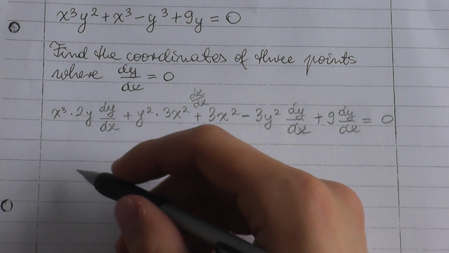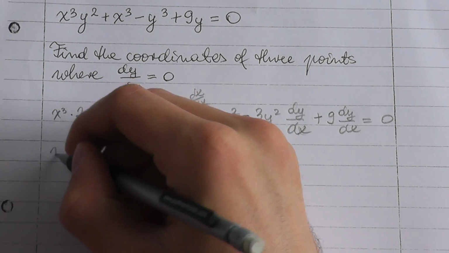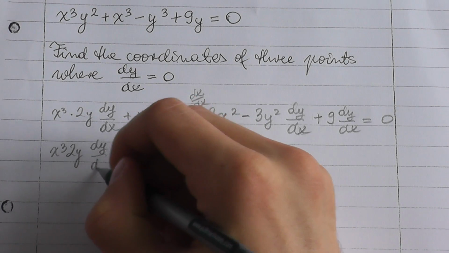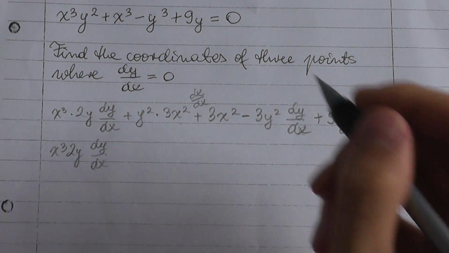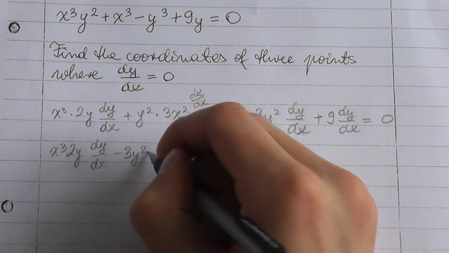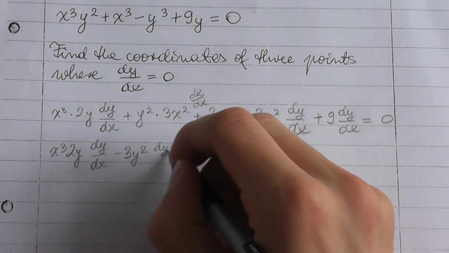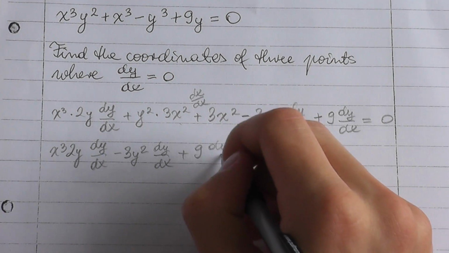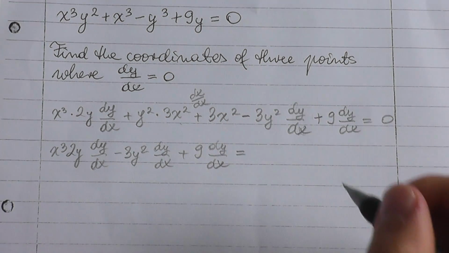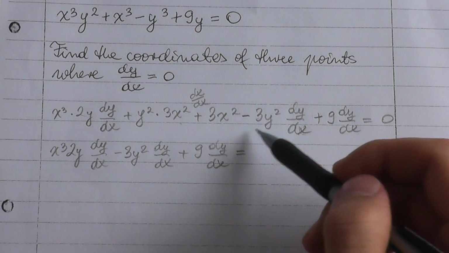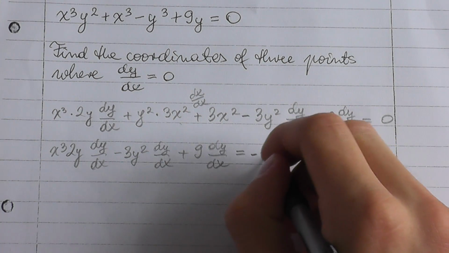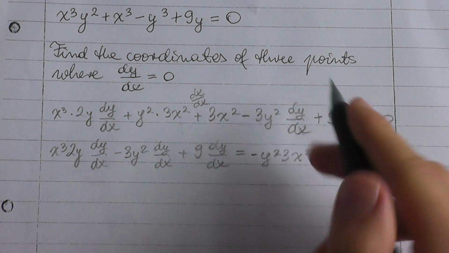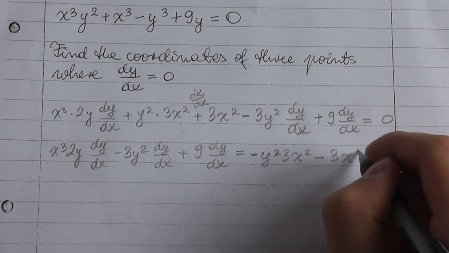And from that it follows that x cubed 2y dy dx minus 3y squared dy dx plus 9 dy dx is equal to, now I have to be very careful, negative y squared 3x squared minus 3x squared.